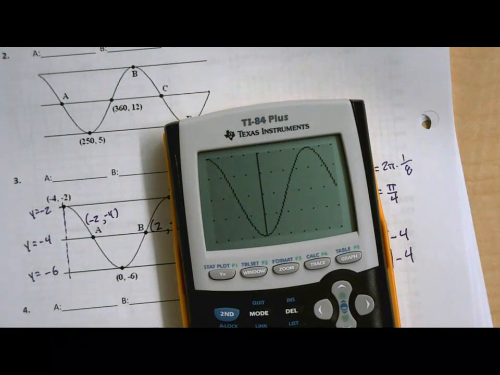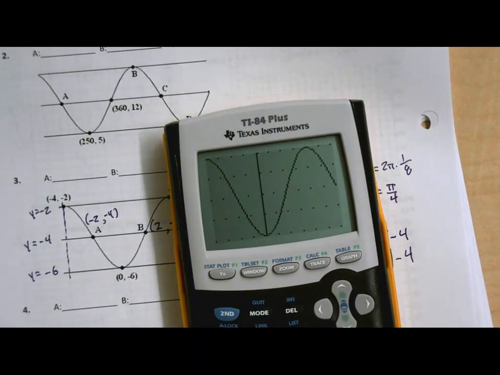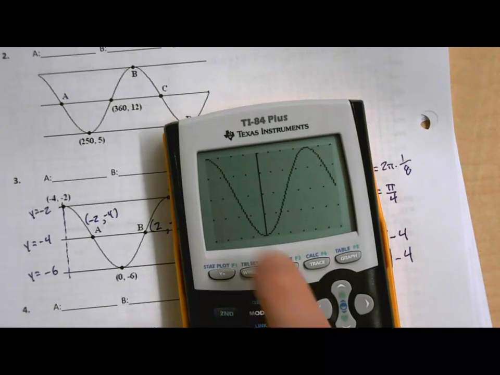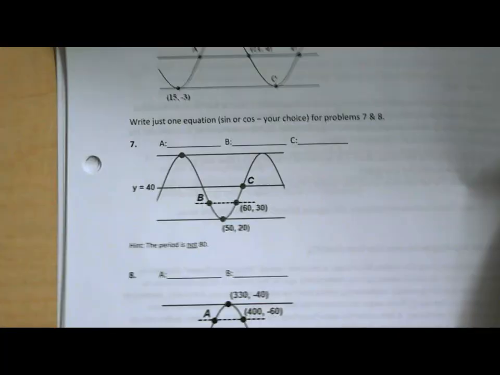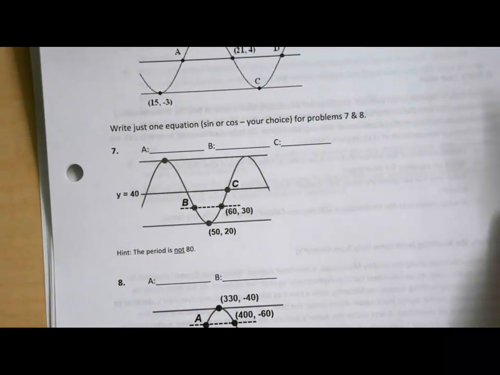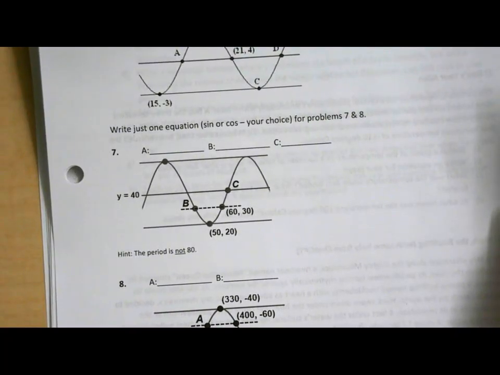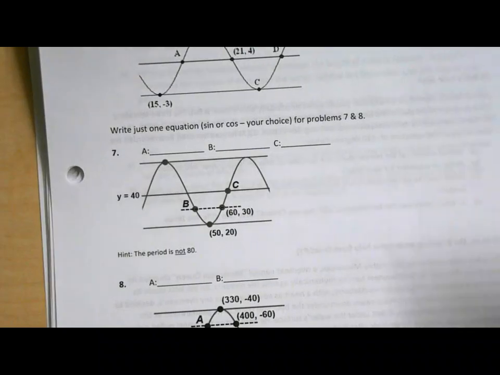All right, what do you guys think? I want to give you guys about, let's say, 20 minutes or so to work on those. We will end up going over number 7 together. But if you get that far, go ahead and give it a shot before we work that together. About 20 minutes, we'll go over number 7 together, and then we'll get into some word problems.